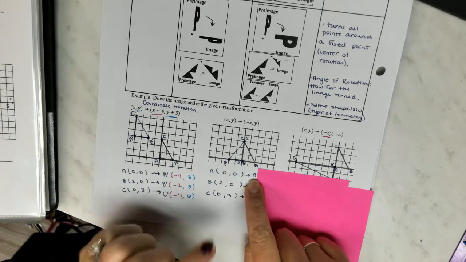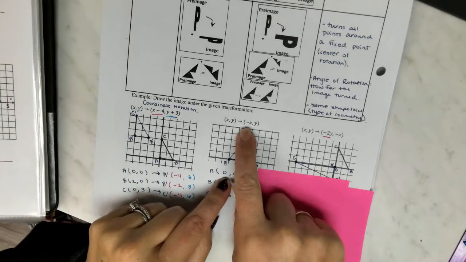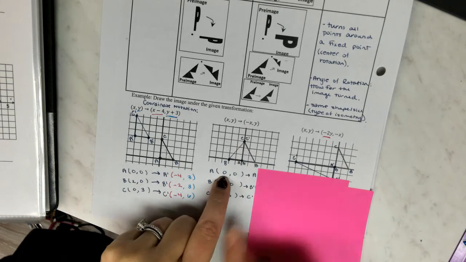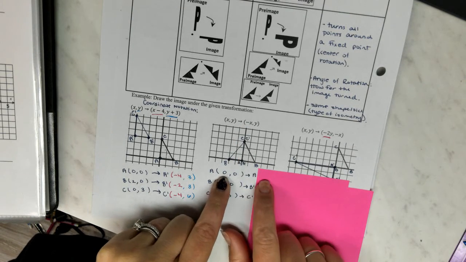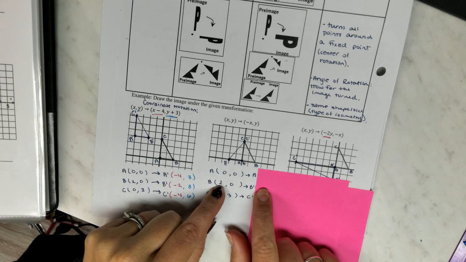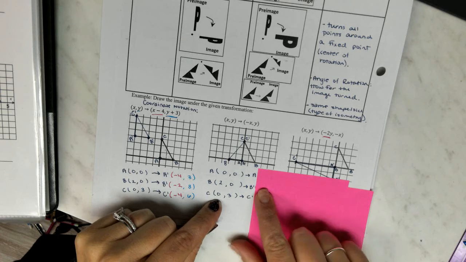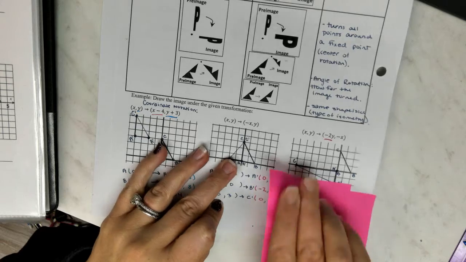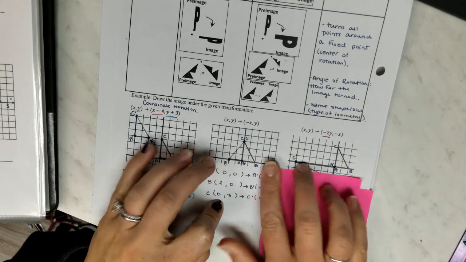Okay, so in order to find a prime here, you're going to take x, you're going to make it negative. So this x was 0, making it negative is still going to be 0. Making 2 negative is going to become negative 2, and making c negative is going to become negative 0, which is just 0. Okay.